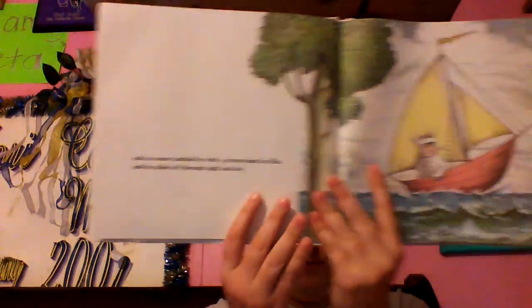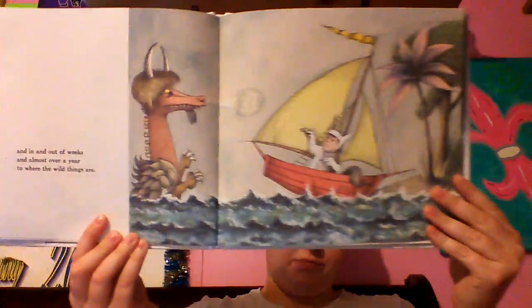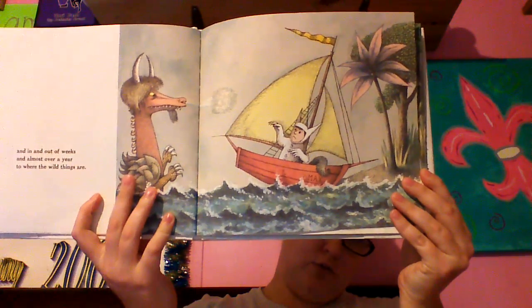And an ocean tumbled by with a private boat for Max, and he sailed off through the night and day. So this boat appeared, and you can tell the students, well, the boat just rolled up so Max could take it to a new place. He could go on an adventure. And in and out of weeks and almost over a year to where the wild things are. So he saw a dragon, a sea monster, and he just kept going for weeks and almost over a year. So you tell students, it's a very, very long time, almost a year, whole school year.